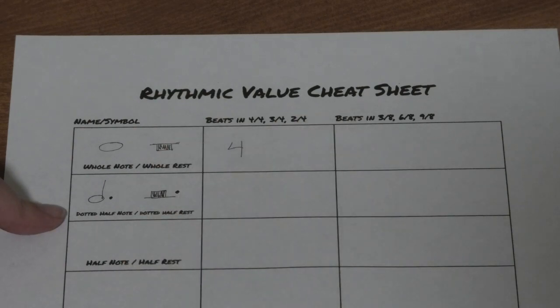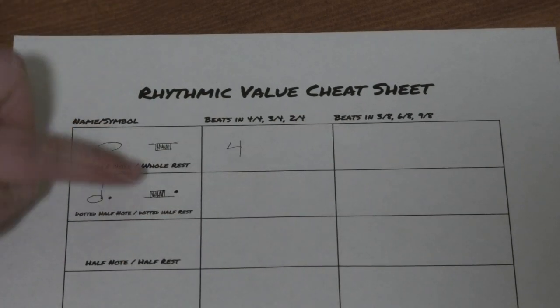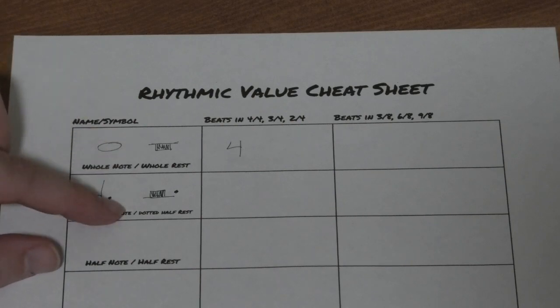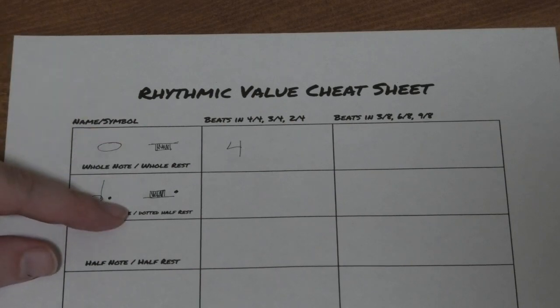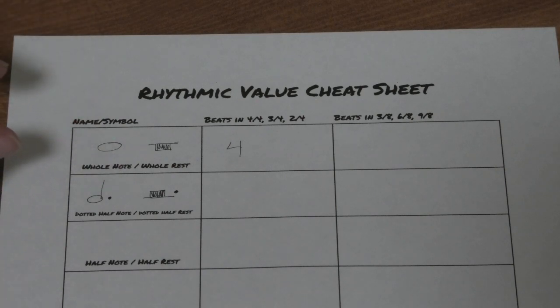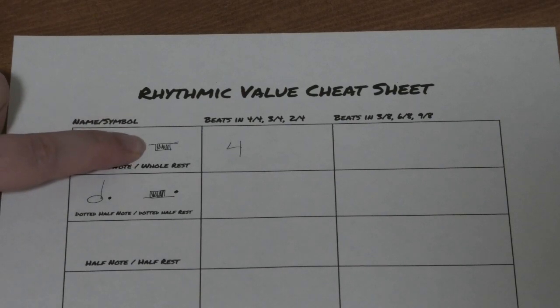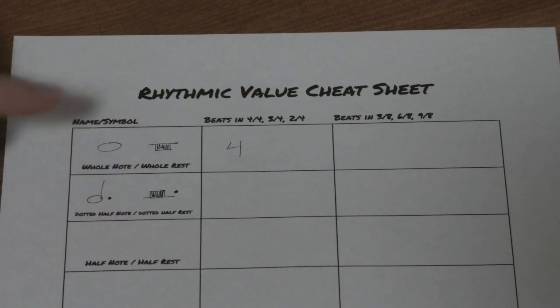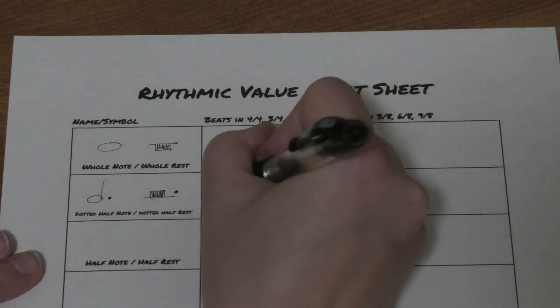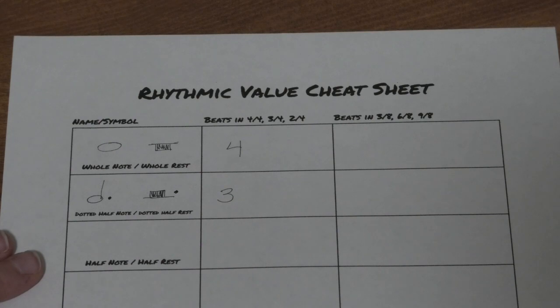Now, on the subject of these rests here, your half and your whole rest, they look like holes in hats when they're by themselves like this, but when they're on a staff, they really just look like a tiny box that's either above or below the middle line. The ones that are below the middle line are your whole rests, above the middle line are your half rests. So anyway, your dotted half, just take my word for it, is gonna be 3 beats.